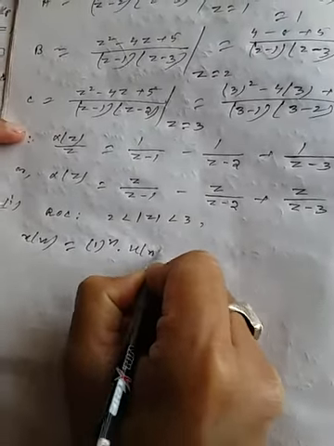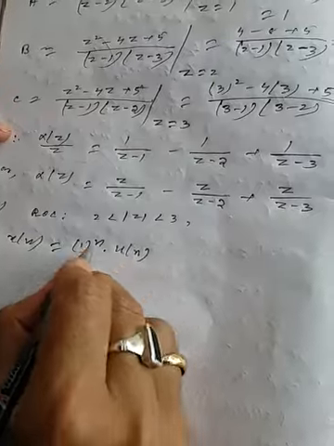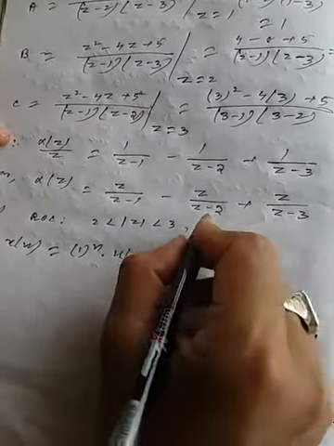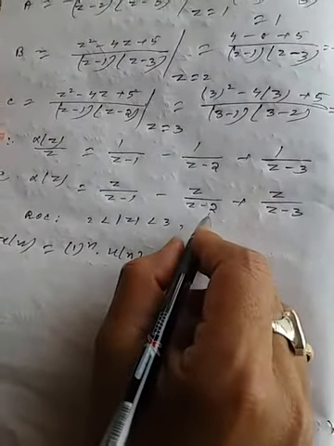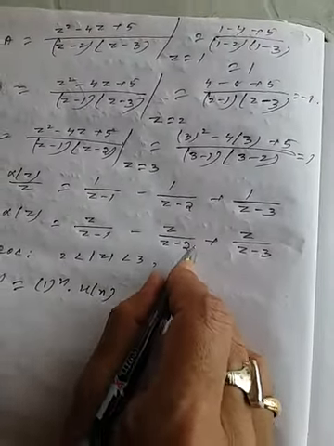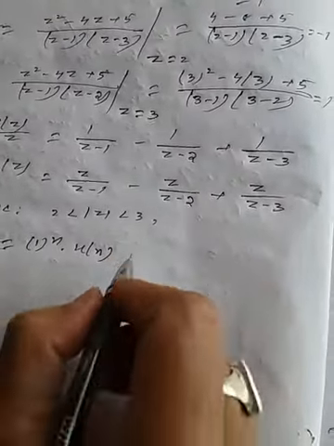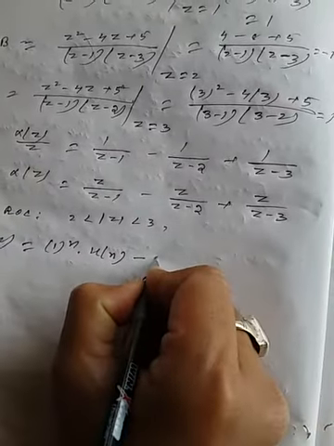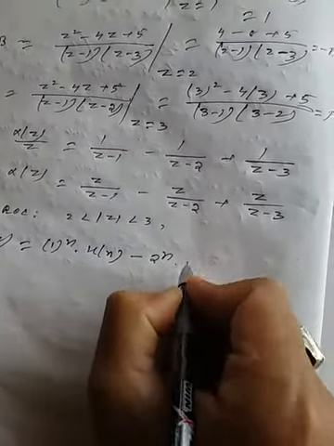This is the form of an infinite duration causal sequence, right? Now for this portion, what is a? That is 2. Okay, z by z minus a, this is the form. So a is 2 here, so minus 2 to the power n into u(n).